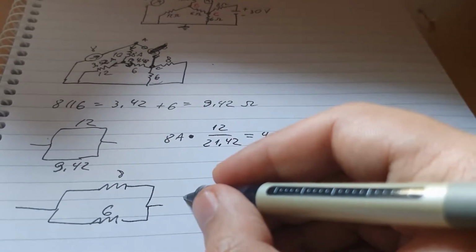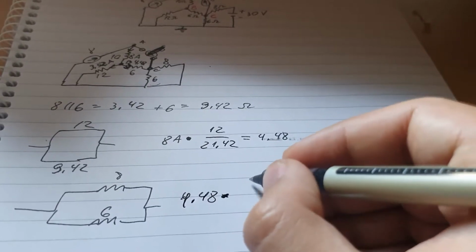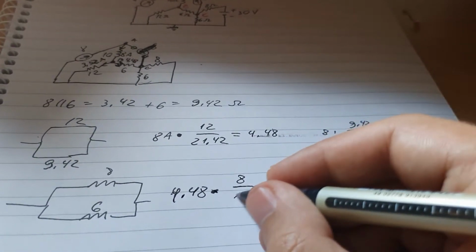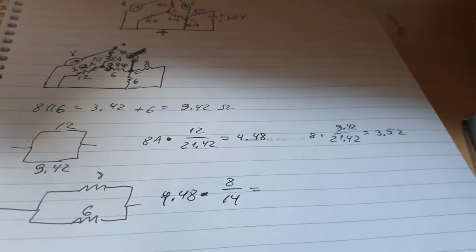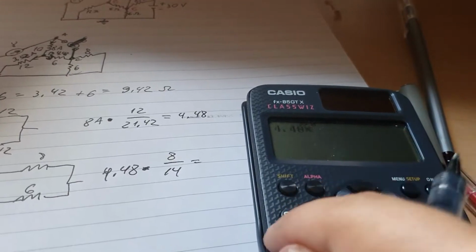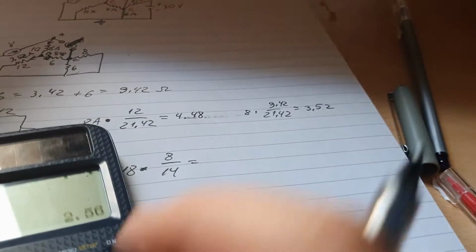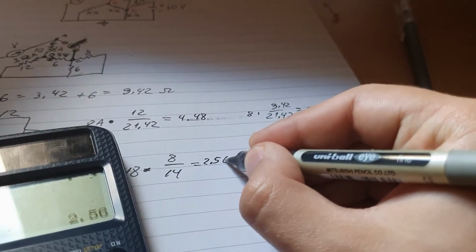Okay, that one will be 4.48 times 8 over 14, and that will give us 2.56.